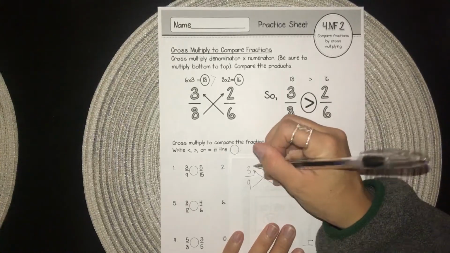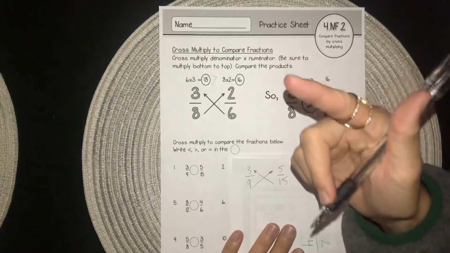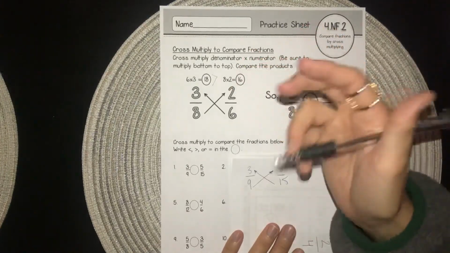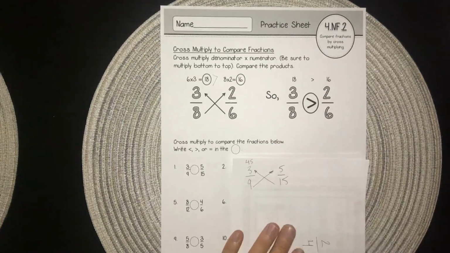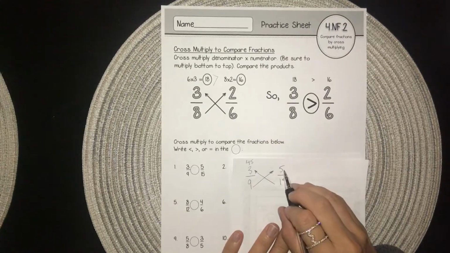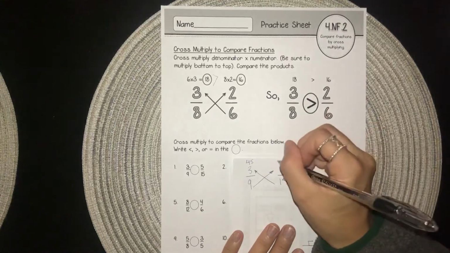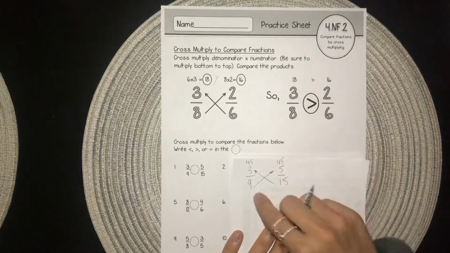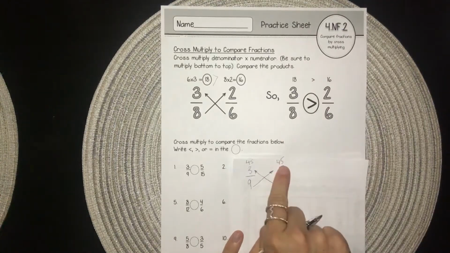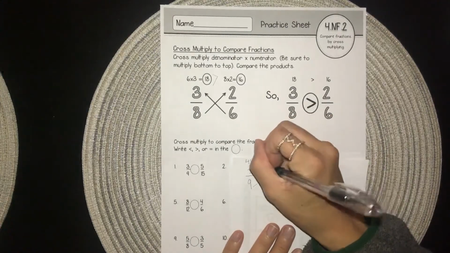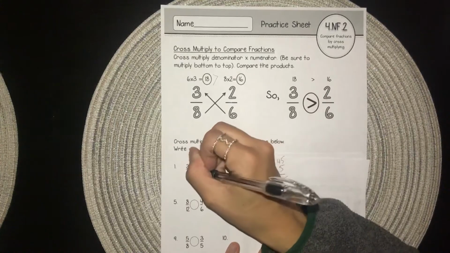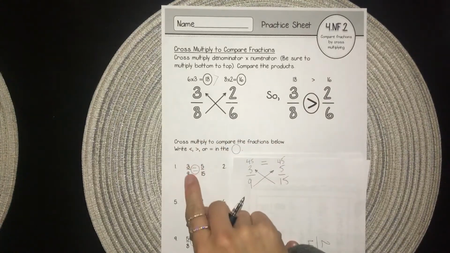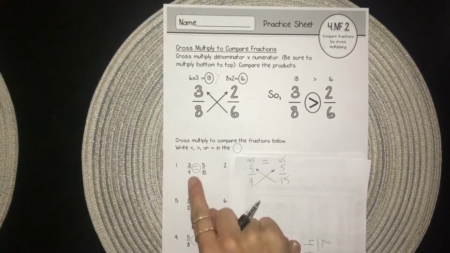So 15 times 3, I know 15 and 15 is 30, plus another 15 is 45. Therefore, 45 goes on this side. Then we do 9 times 5, which is 45. So 45 goes on this side. Then 45 and 45, those are equal to each other because 45 is equal to 45. Therefore, 3/9 and 5/15 are equal to each other.